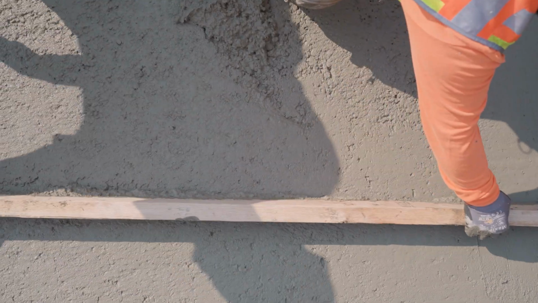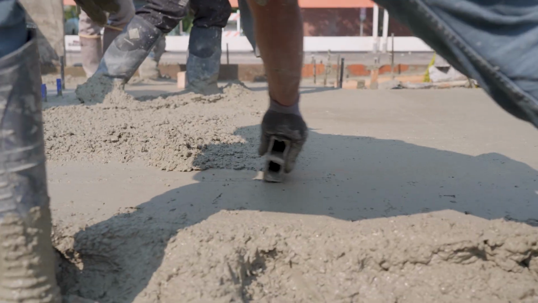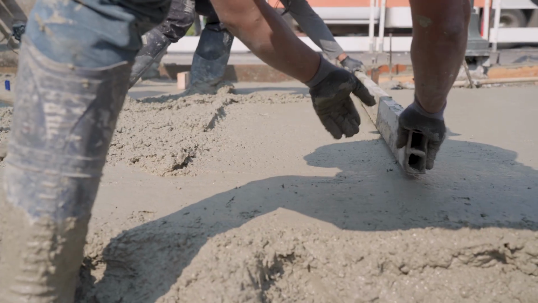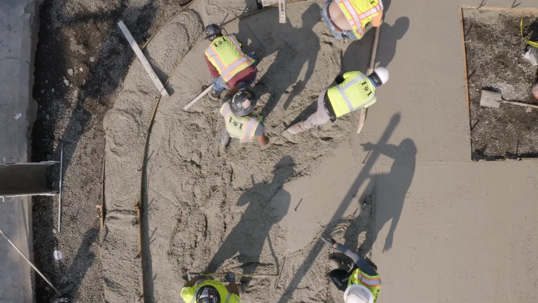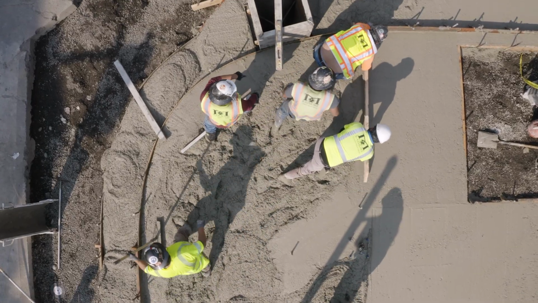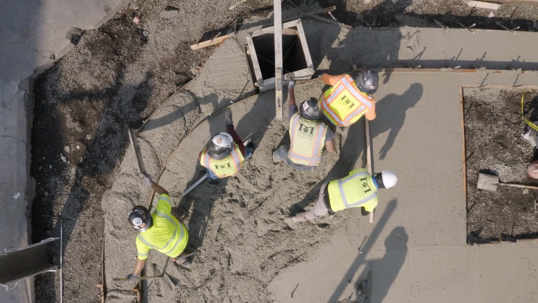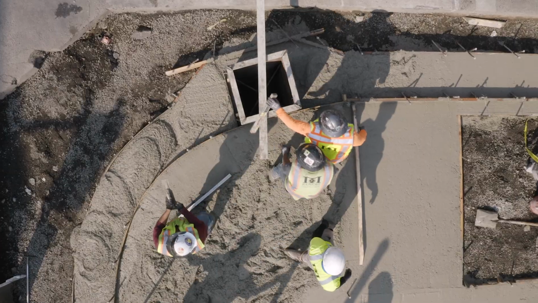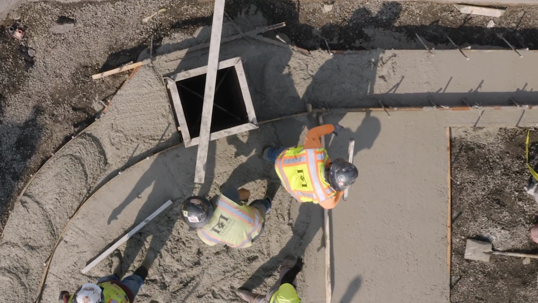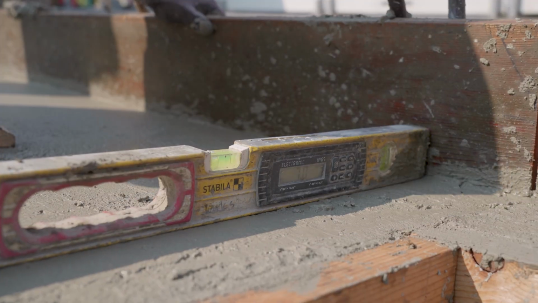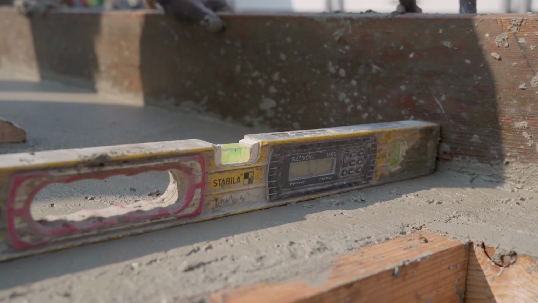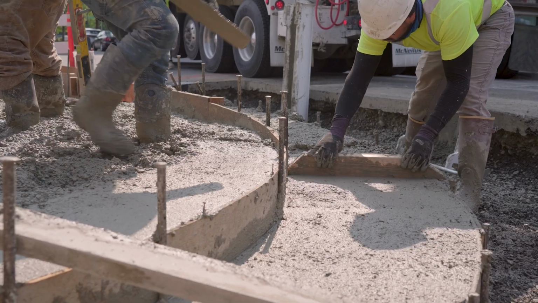Start working the concrete immediately. Repeated little adjustments versus fewer large and panicked ones is the secret to getting the concrete where you want it. And of course, start checking your levels as soon as possible and constantly from then on.